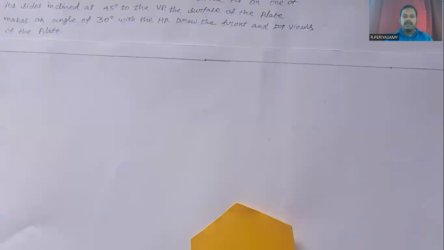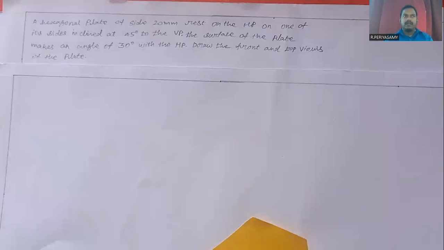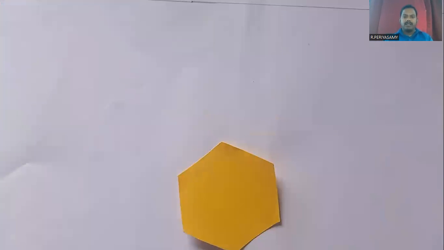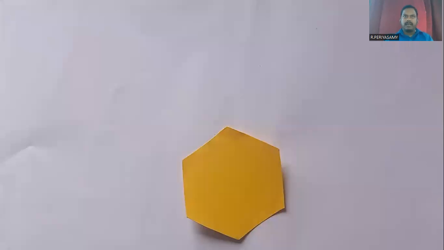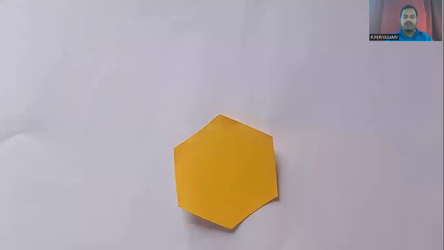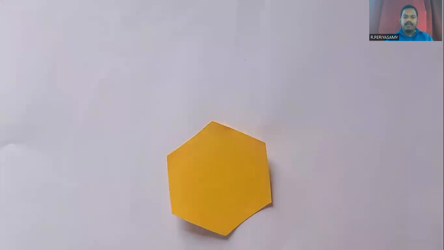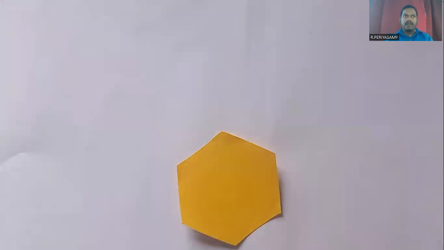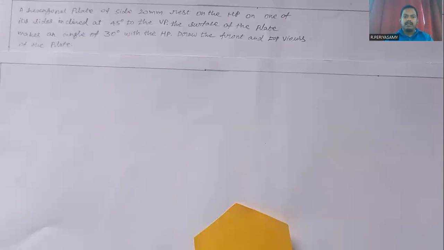There are many kinds of planes. If the plane shape is a pentagon, it means a pentagonal plane. If the plane shape is a rectangle, it means a rectangular plane. If the plane shape is a square, it means a square plane. If the plane is of circular shape, it's a circular plane. Plane, lamina, plate, everything has the same meaning.